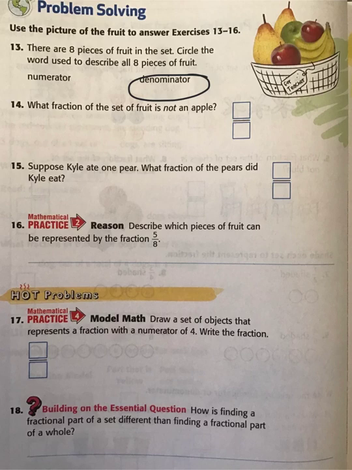So now let's see, what fraction of the set of fruit is not an apple? Okay, so let's see, we have bananas. Okay, so I'm going to count him as number 1.